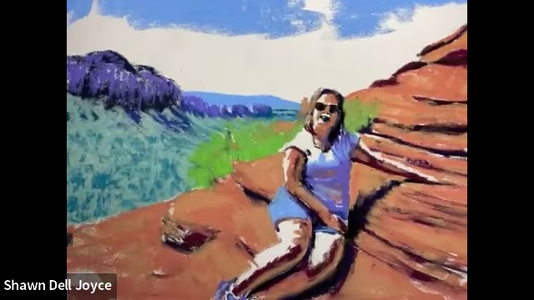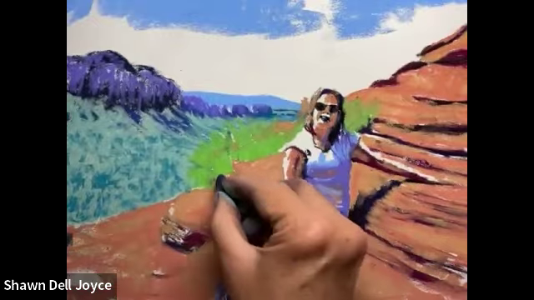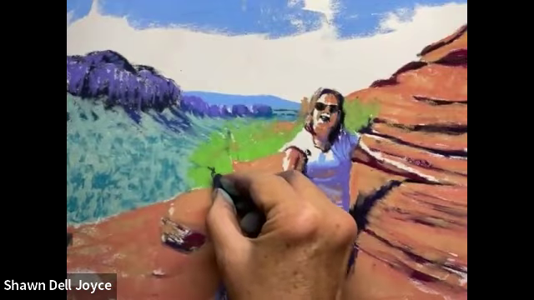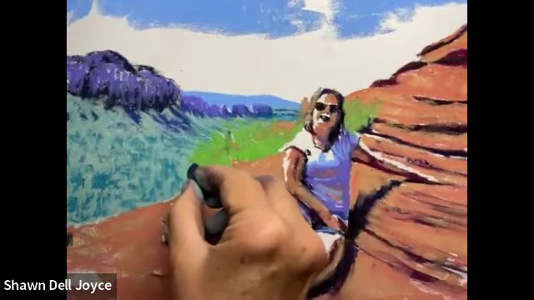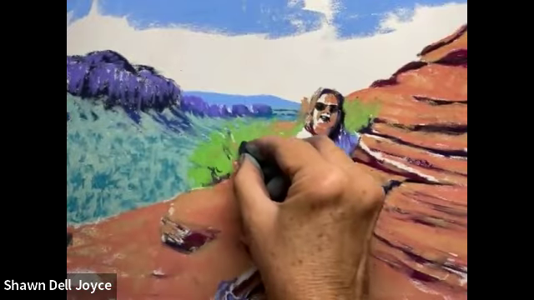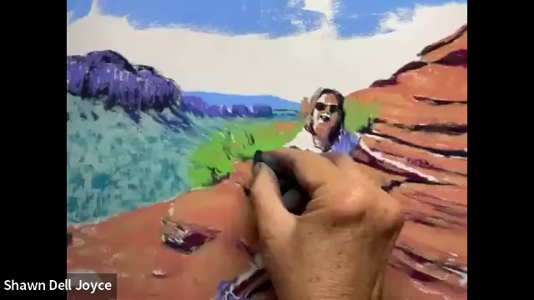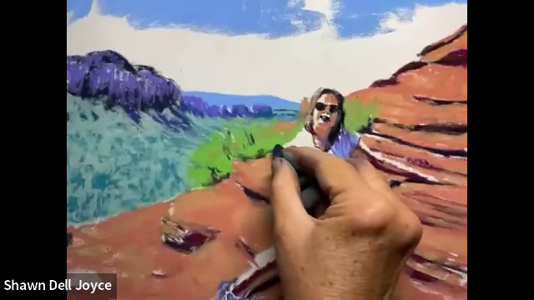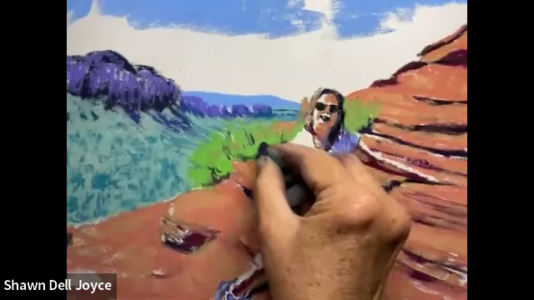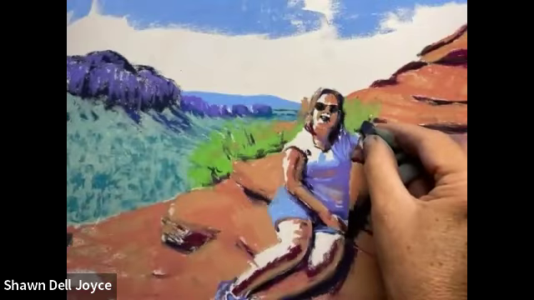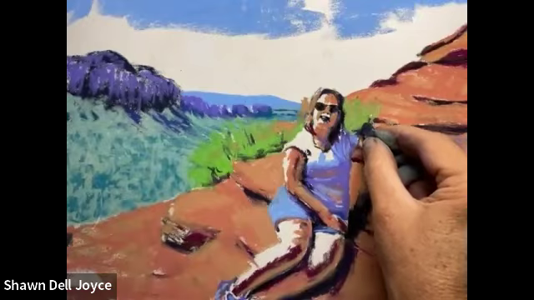Okay. That is the midpoint. So when you've reached a stopping point, let's take a look. This is time for the midpoint critique.